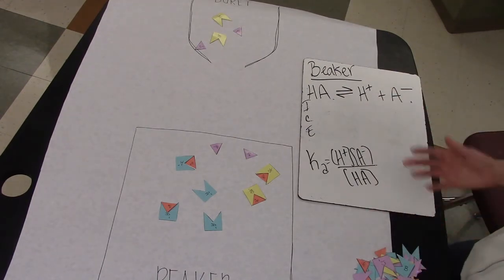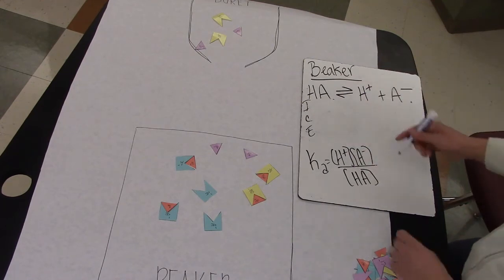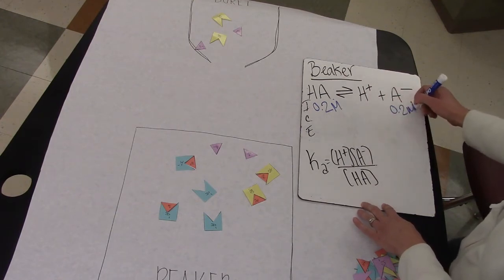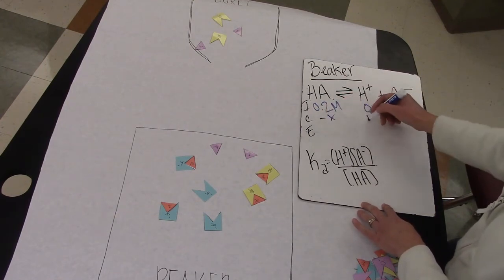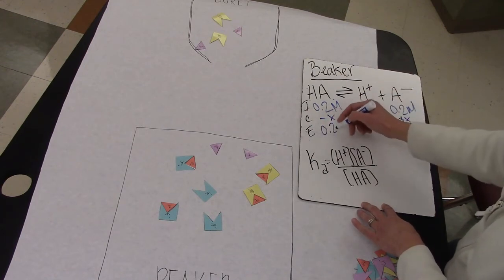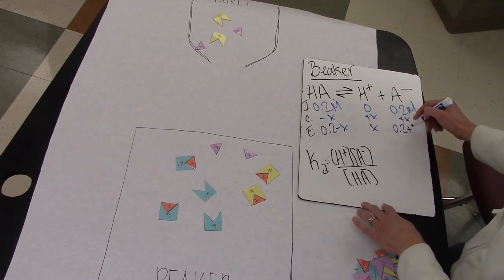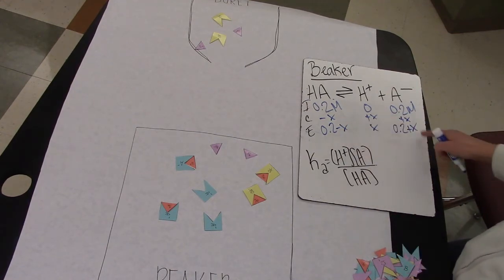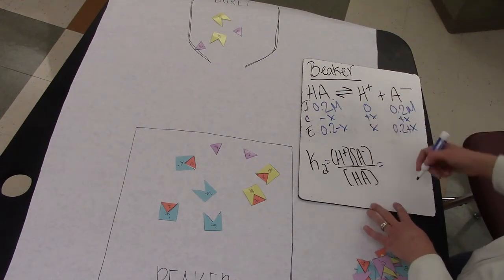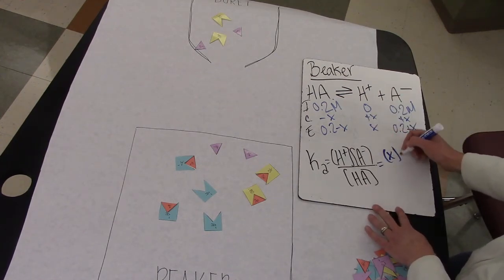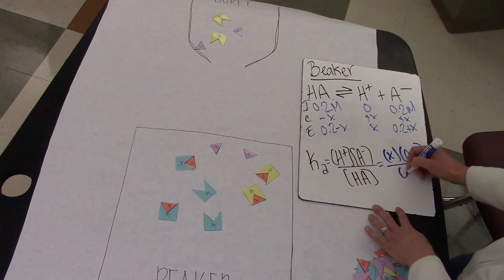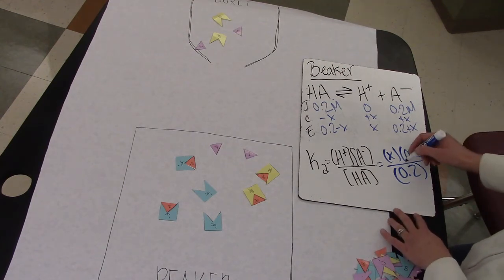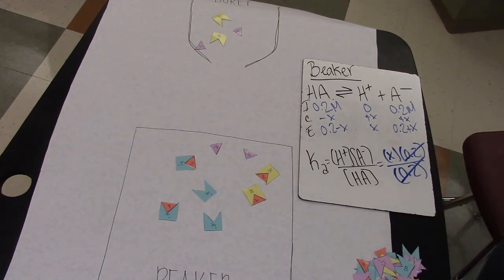So when I plug numbers into my ICE chart here, my HA is 0.2 molar, and my A minus is also 0.2 molar. And maybe you can see what's going to happen here. I'll fill this all out totally. 0.2 minus x, and this is x, 0.2 plus x. We'll assume that K is really small, so the change here is insignificant. So if I plug this into my K expression, I end up with x times 0.2 divided by 0.2. We should notice here, since the concentration of A minus and HA are the same, they cancel each other out.